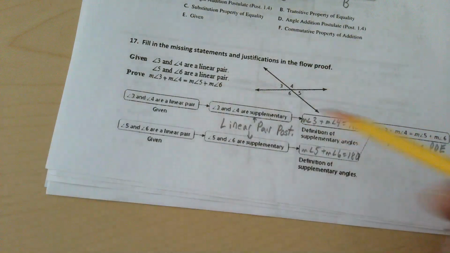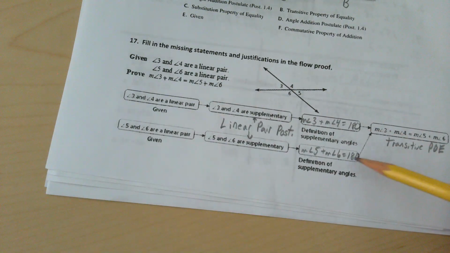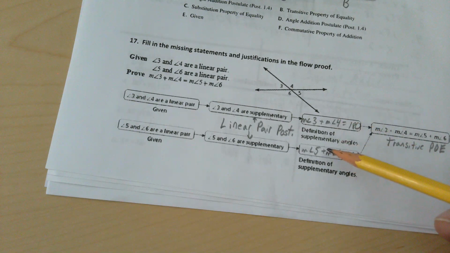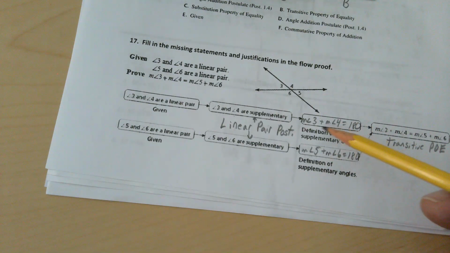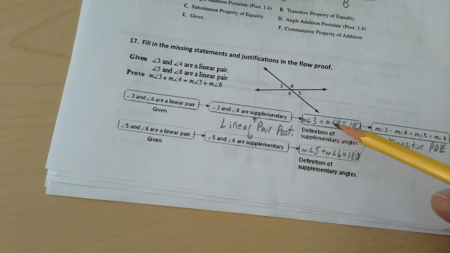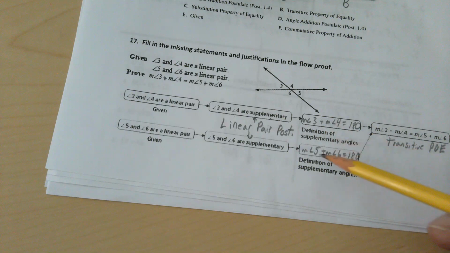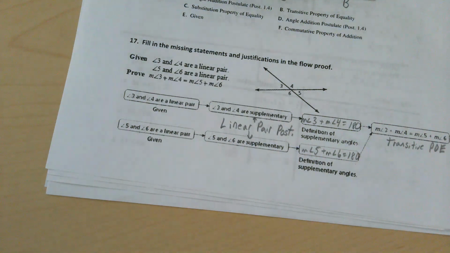And if these both are equal to 180, then I can use the transitive property and say that angle 3 plus angle 4 has to be the same as angle 5 plus angle 6, and that's what I wanted to prove. Again, that's the transitive property of equality. Okay, so hopefully that makes sense to everybody.